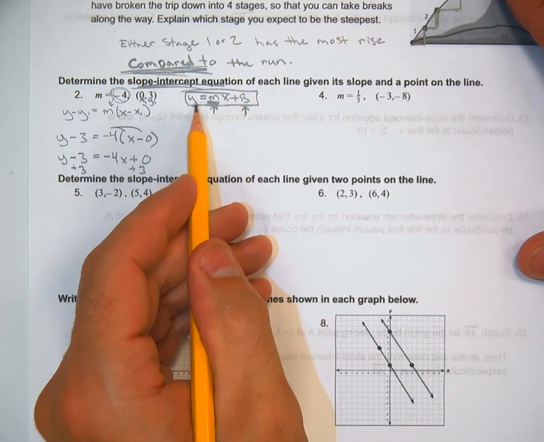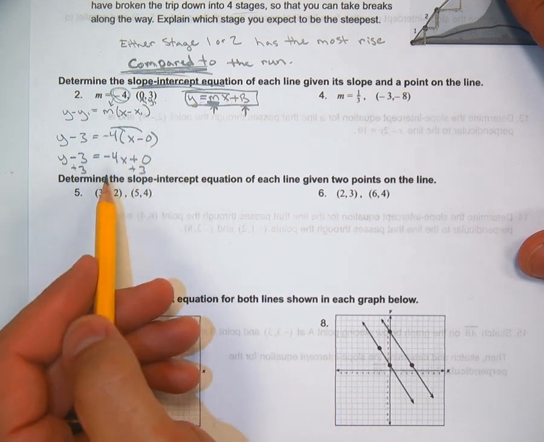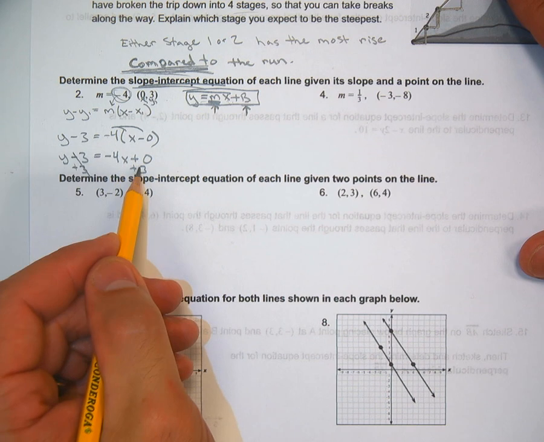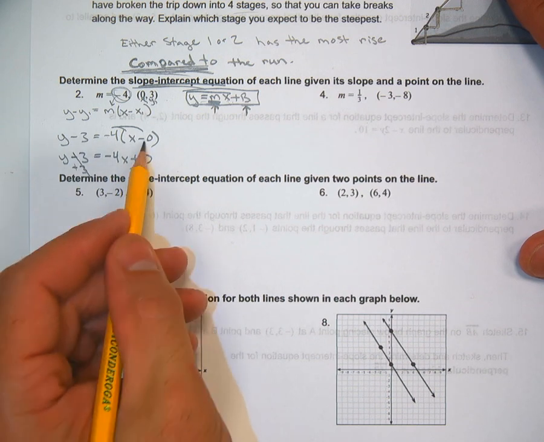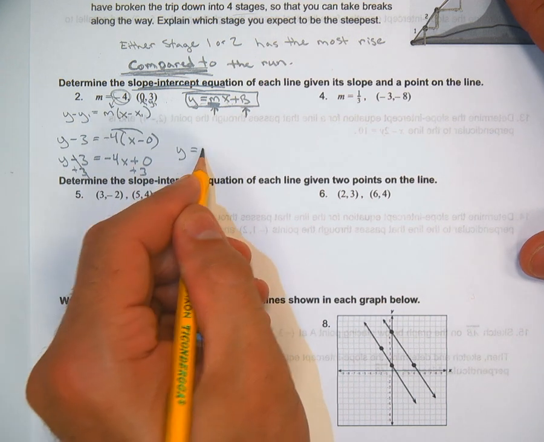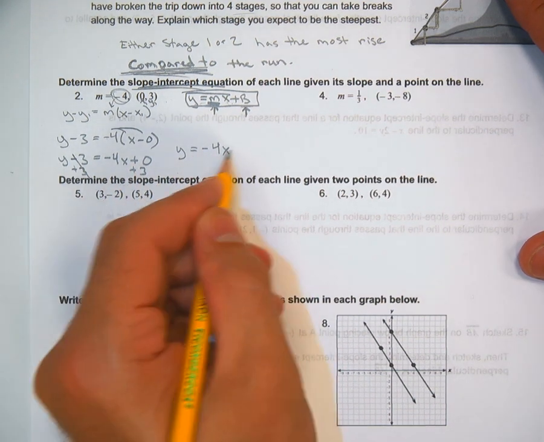The whole idea is that in our final equation, y is by itself. I have to get rid of the parentheses so that I can add the 3 with something that's not in parentheses. So I've got y equals negative 4x plus 3.